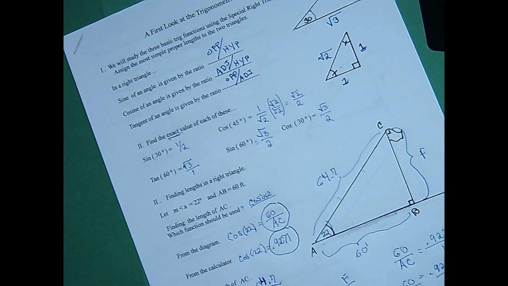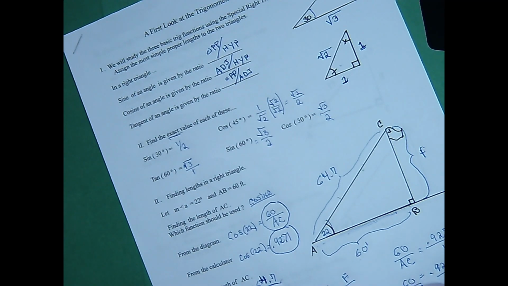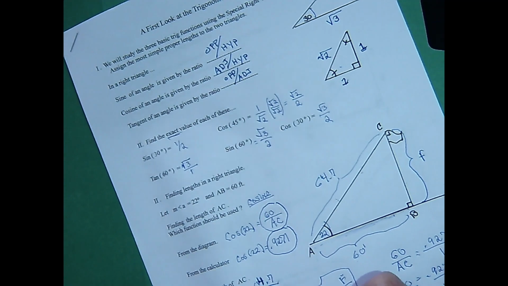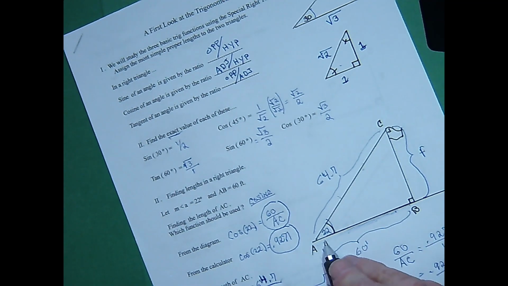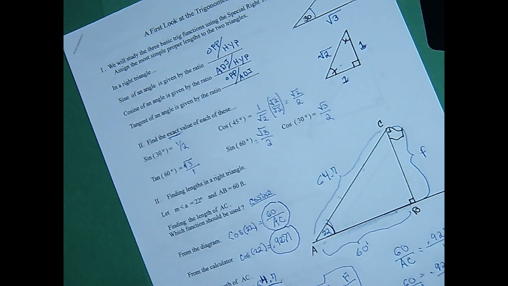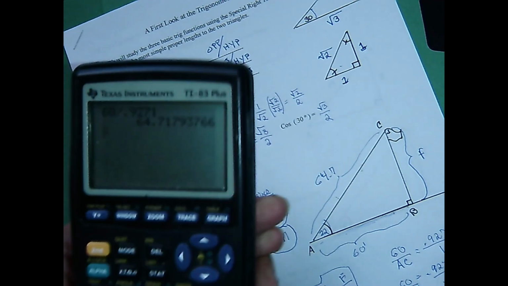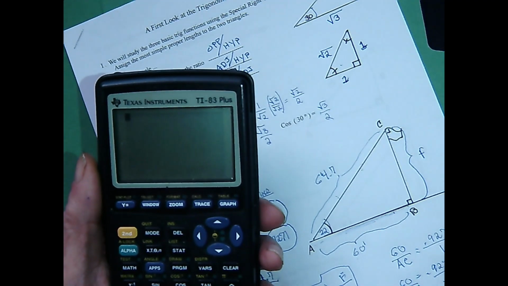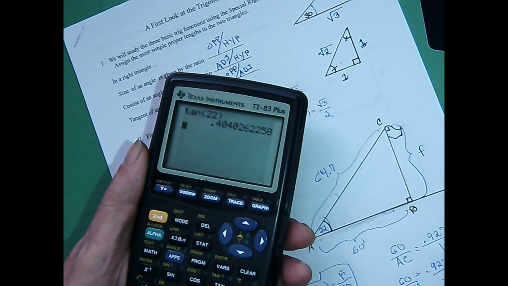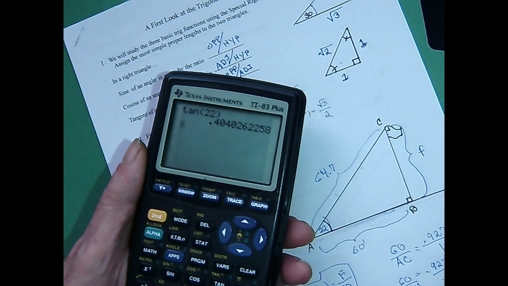Okay, where was I? From the diagram, the tangent of 22 is equal to F over 60. Tangent is opposite over adjacent, so the tangent of this angle would be the opposite over the adjacent. There it is right there. Now I'm going to get that from my calculator. The calculator knows the tangent of 22. You don't have to memorize anything like that. Tangent 22, we'll take it to 4 decimal places. That'll be the common way we'll make this happen. 0.4040.